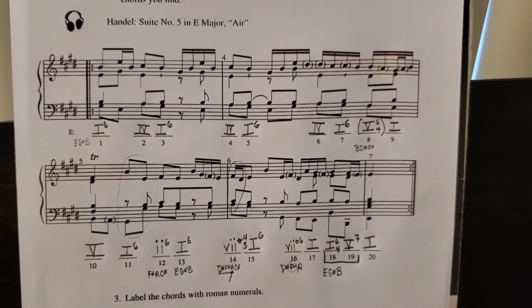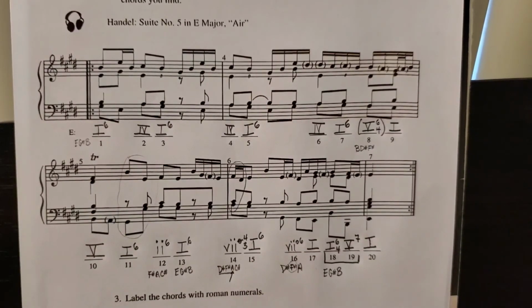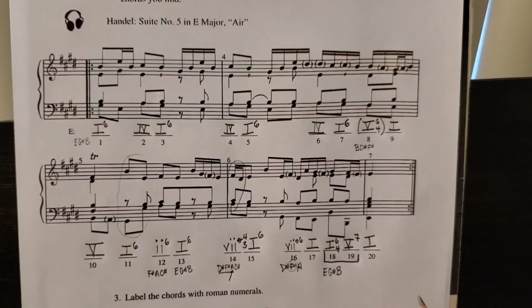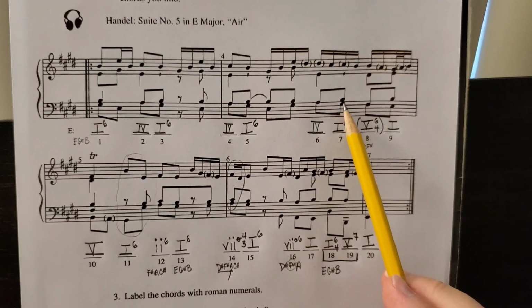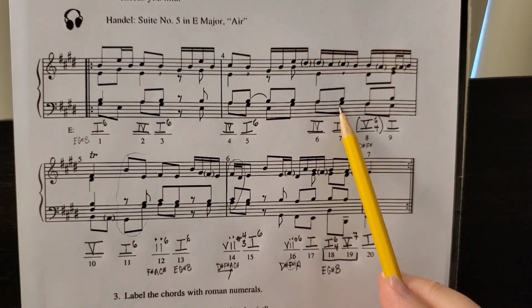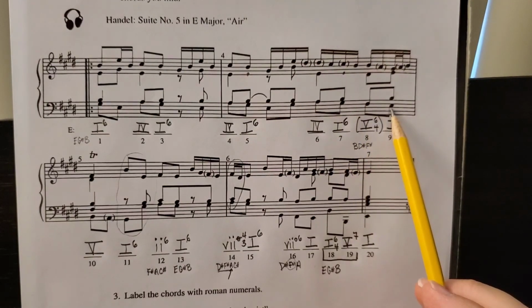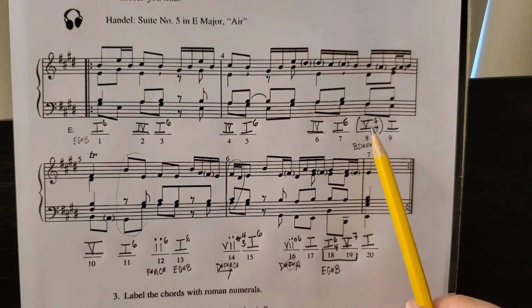All right, well, here's the finished analysis, the entire thing. And let's review again the 6/4 chords that we found. So remember, this was a passing 6/4. Look at the bass line. It goes G sharp, F sharp, and E. Passing 6/4 there. We put it in parentheses.